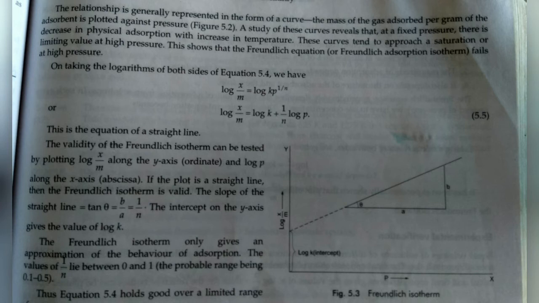The relationship is generally represented in the form of a curve. The mass of the gas adsorbed per gram of the adsorbent is plotted against the pressure. A study of the curve reveals that at a fixed pressure there is a decrease in the physical adsorption with the increase in the temperature. This we have already seen, that if we are increasing the temperature, the physical adsorption goes on decreasing. This curve tends to approach a saturation or limiting value of the pressure. Dear student, this shows that the Freundlich equation fails at high pressure. It was not able to give the proper prediction at high pressure.